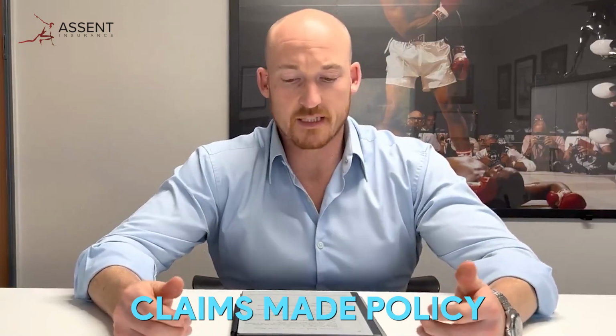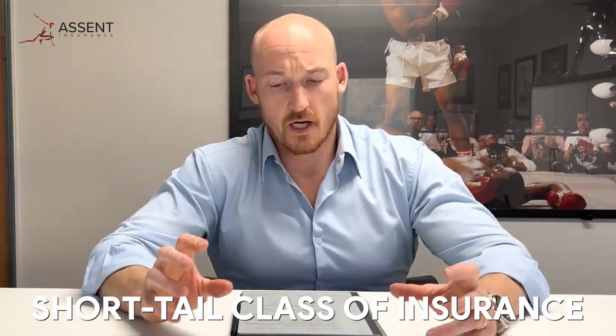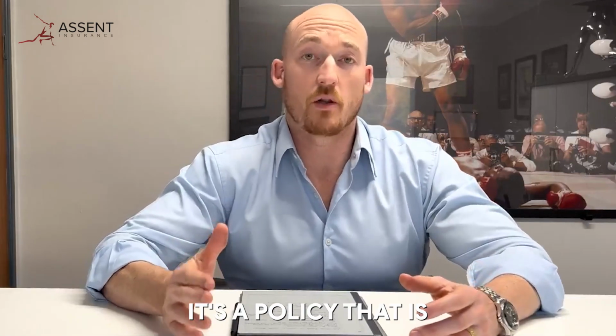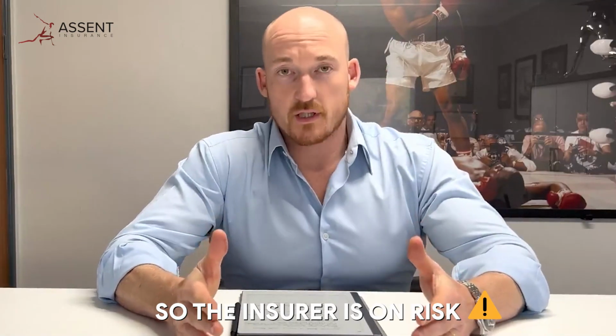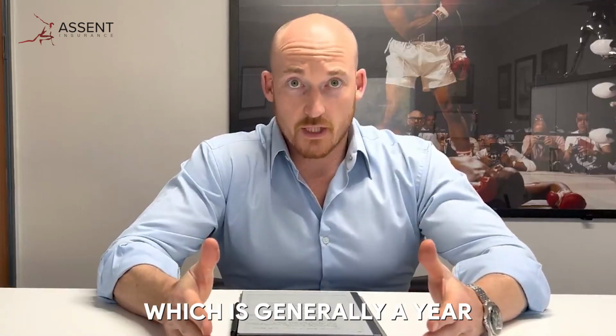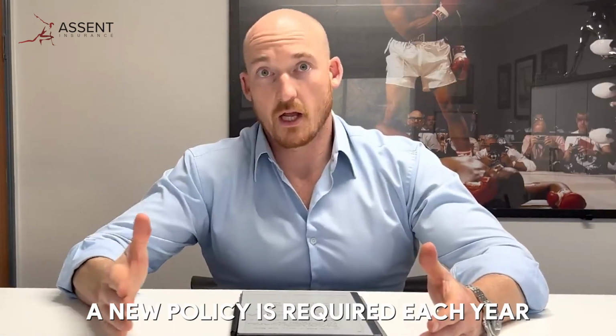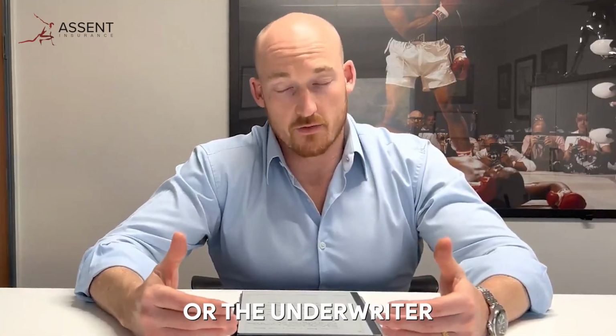A claims-made policy is essentially a short tail class of insurance. It's a policy that is new each year. It's not a renewal. An occurrence-based policy is a renewal. So the insurer is on risk for the policy period, which is generally a year, and then off. A new policy is required each year, new proposal form, etc., and the underwriter has to underwrite the risk again every year.